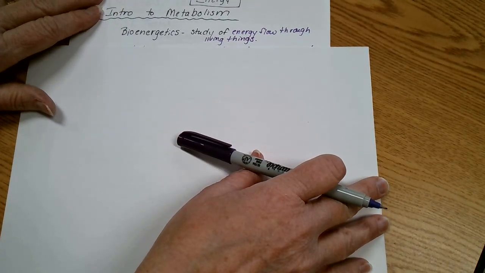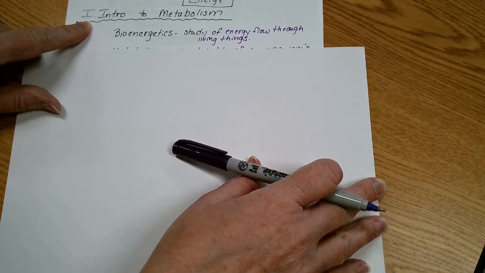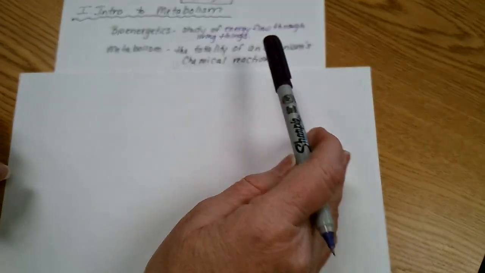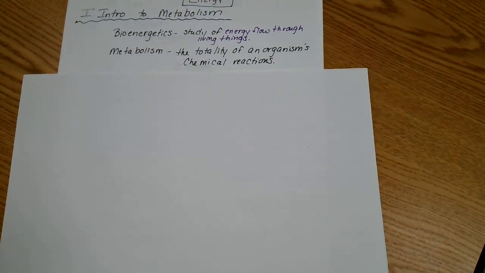The next word that we need to define, since we're talking about metabolism, is: what is metabolism? The first definition says the totality of an organism's chemical reactions. It's all the reactions that are going on inside of an organism. I know you've heard people say, oh, I have a high metabolism or I have a low metabolism. That's basically saying, are your reactions happening fast or slow? And yes, our genetics do kind of dictate how fast or slow they go. Just like we have different heights for people, we have different metabolisms. It's just another genetic quality of us.